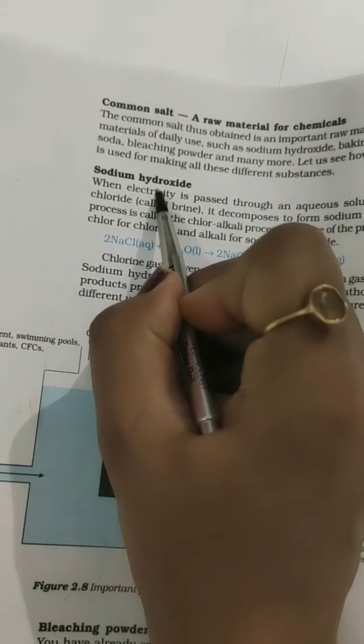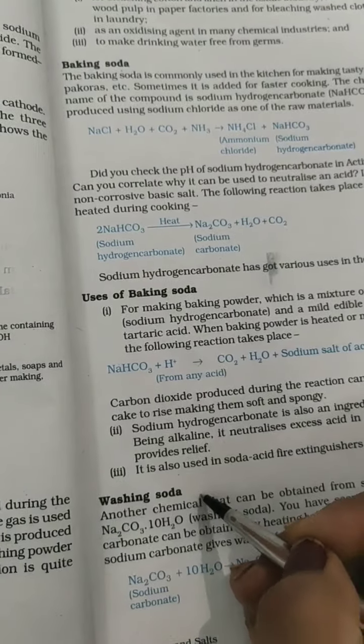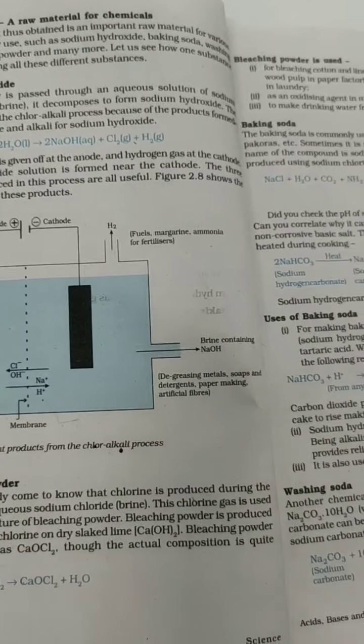So today we have learned three things: sodium hydroxide and how to make it, then baking soda, which is called sodium hydrogen carbonate, and then washing soda. Bleaching powder we will be doing in the next lecture.